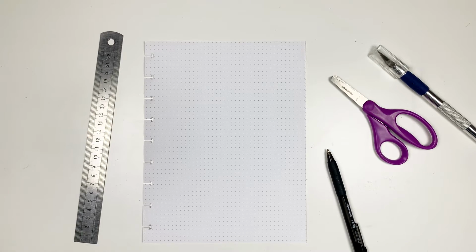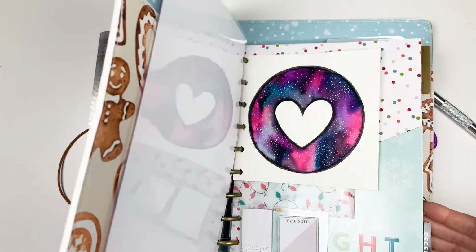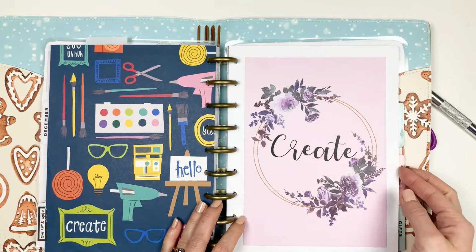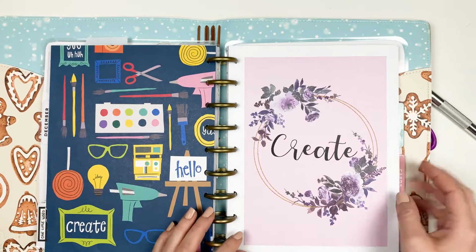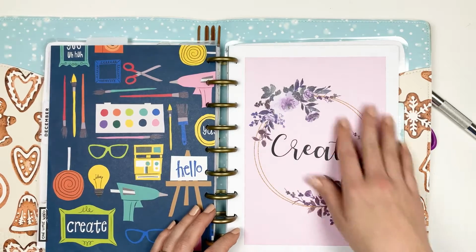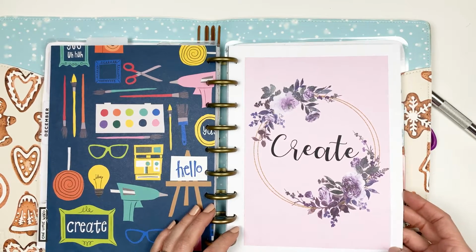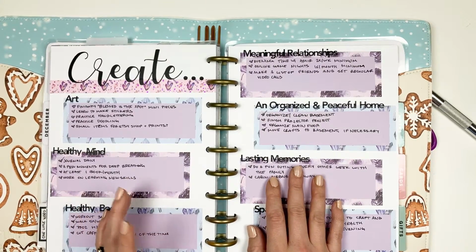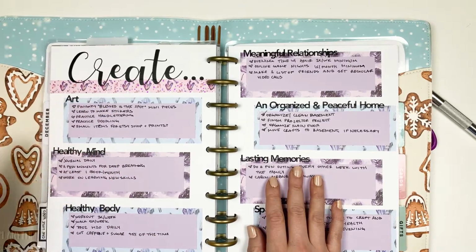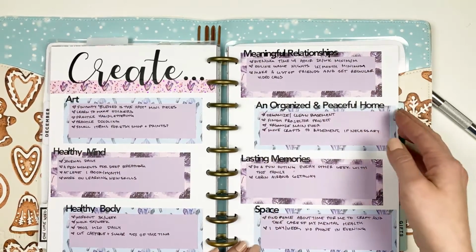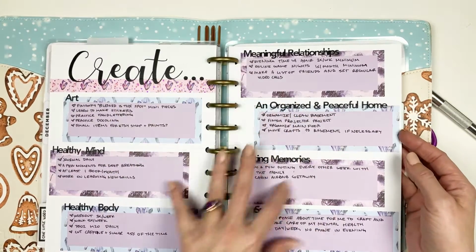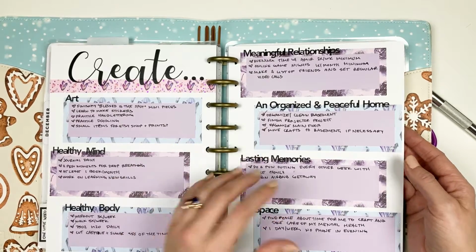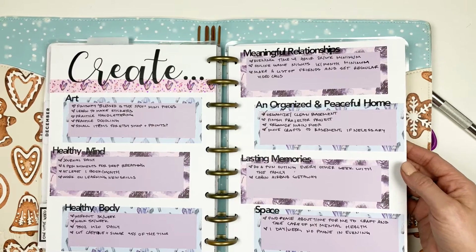So for instance, I'll show you what I did for last year real quick. My 2021 word of the year was create, and I just put this on cardstock and created a nice page with everything. And then I did a set of writing out what this meant to me. So create art, create a healthy mind, create a healthy body, create meaningful relationships, and so on. I don't think I'm going to do this whole thing this year because I don't think I need to write it down. I know in my mind what I want out of the word.